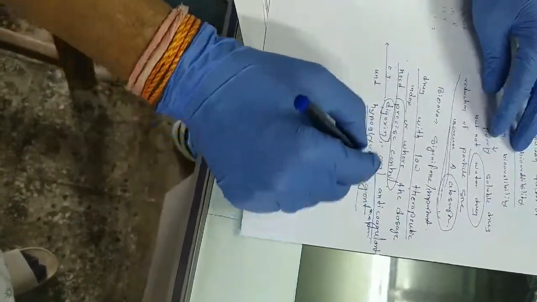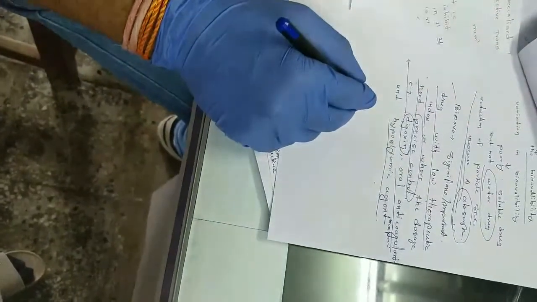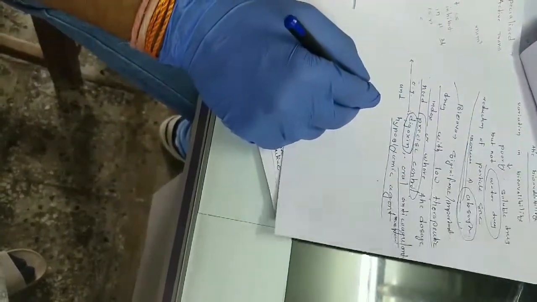Okay. Now these are the importance of the formulation. The next time we will discuss the distribution of the drug and the metabolism. Thank you.